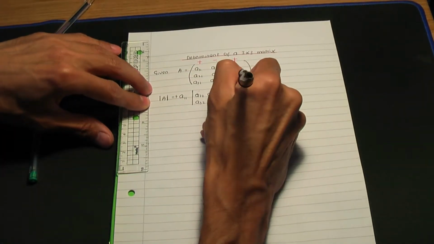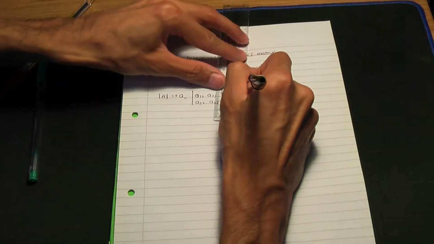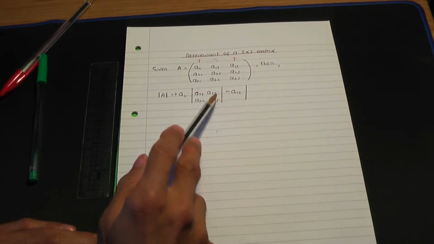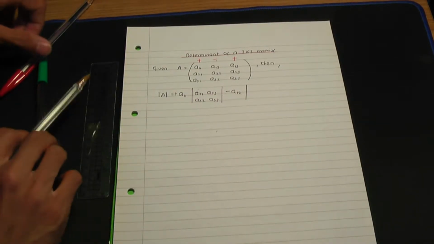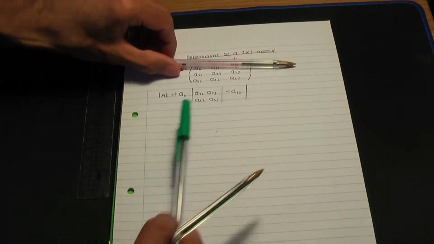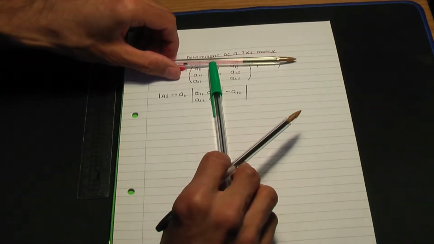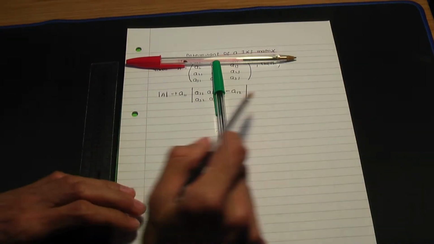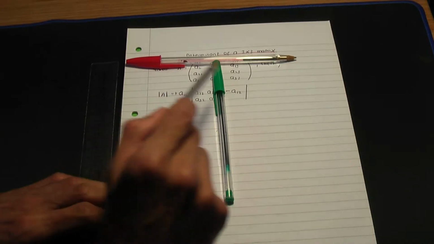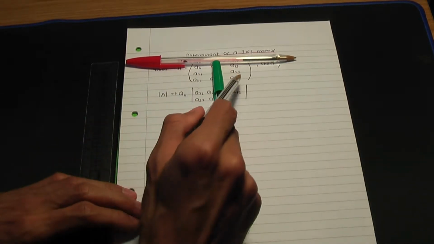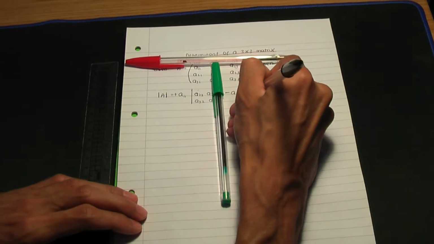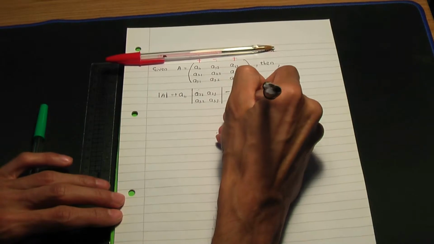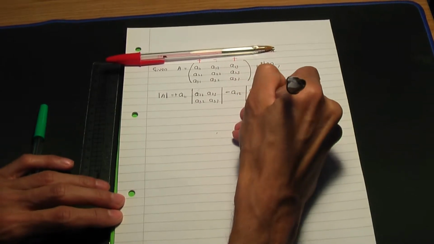Minus A12, so minus A12 multiplied by a 2x2 determinant, and the elements of this 2x2 determinant can be found again by ignoring the row and the column associated with A12. Okay, so if we ignore the row and the column, the elements of this determinant are A21, A23, A31, A33.